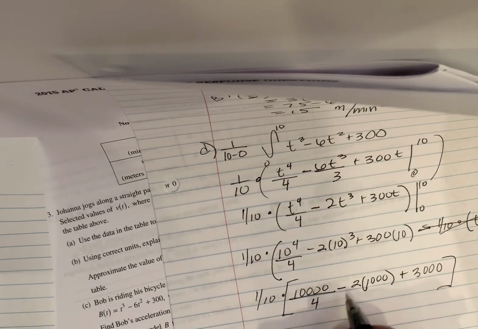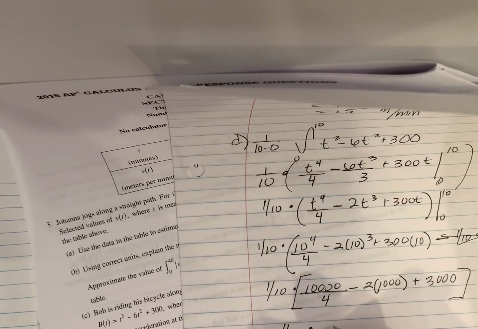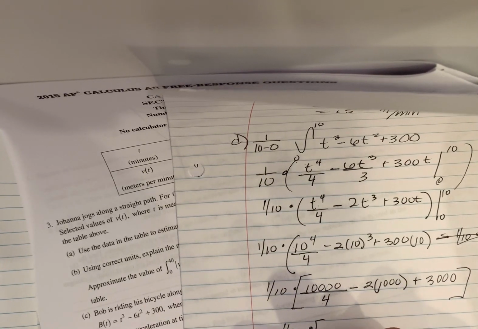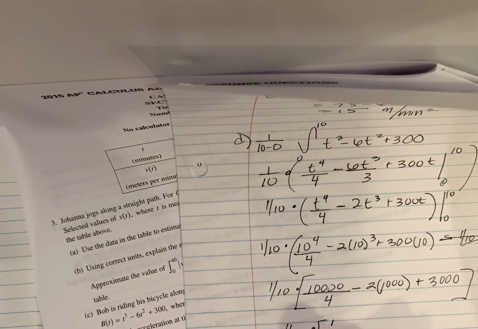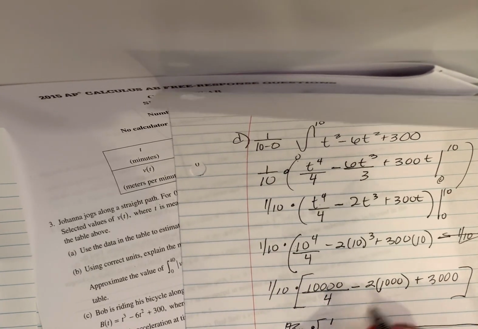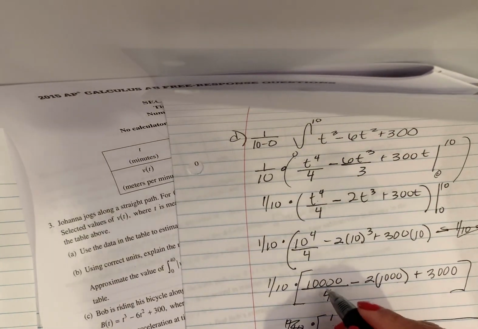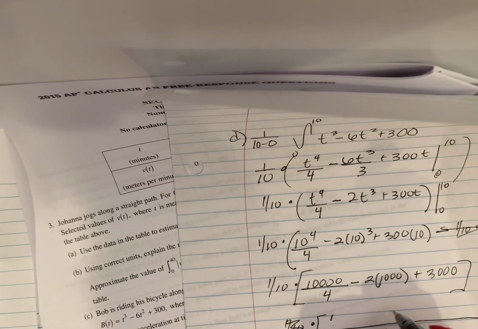Okay, and so lastly, let's finish it off. So this right here, we can bring it down. I'm going to put my 4 in the bottom, and I'm going to put my 10 in the bottom. What is this going to give us? 10,000 divided by 4.